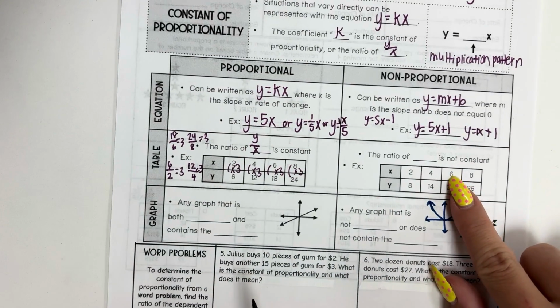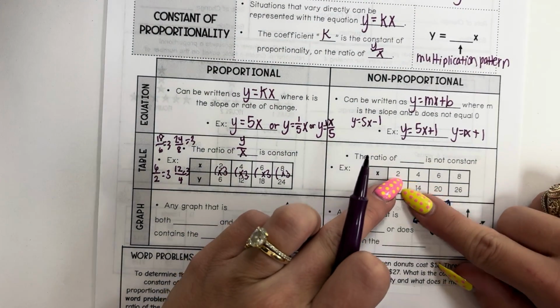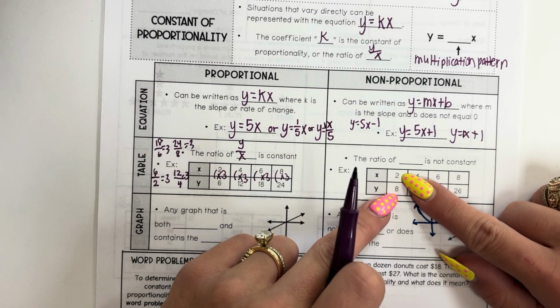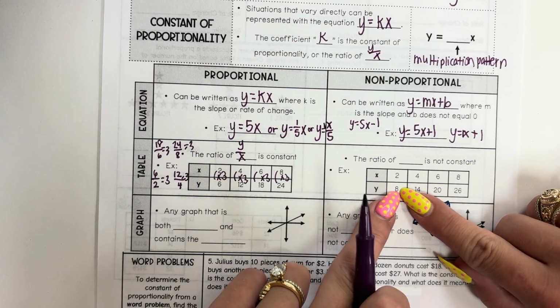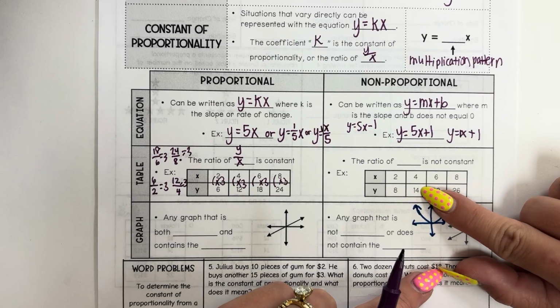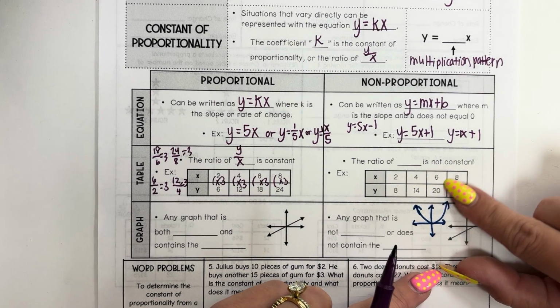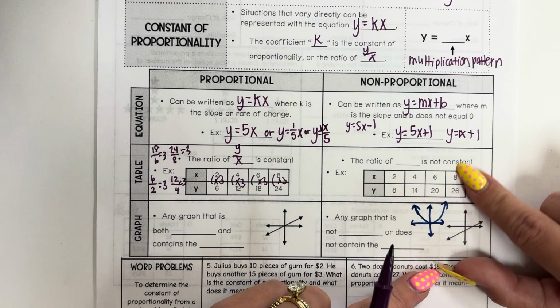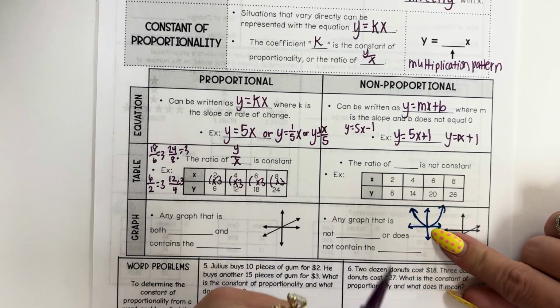So then looking at a non-proportional example, there's not a constant pattern here. If I take 2 times 4, that would give me 8. But if I take 4 times 4, that does not give me 14. If I take 6 times 4, it does not give me 20. There's not a constant pattern.